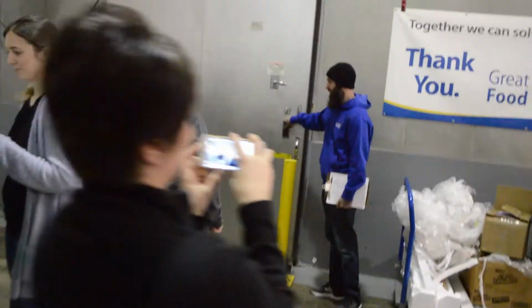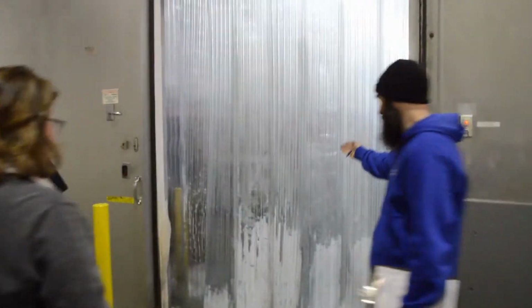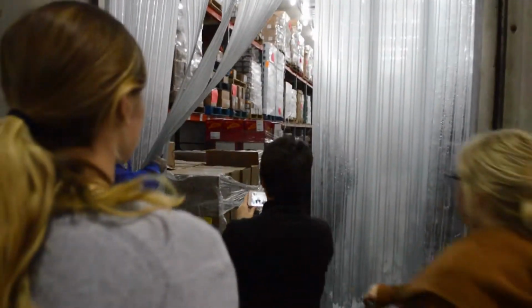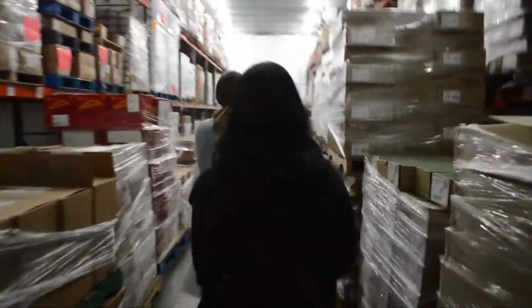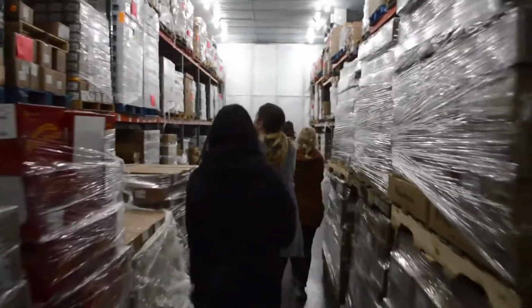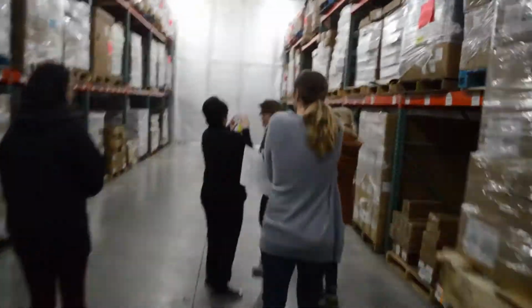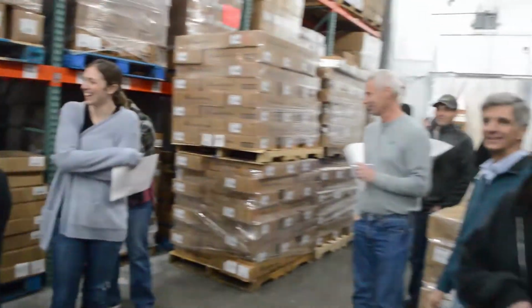And this is the freezer. Love it. Welcome to our nightmare. It's not looking too bad right now. Oh, Dave's got short sleeves on. Oh, I'll be in here in about 15 minutes.